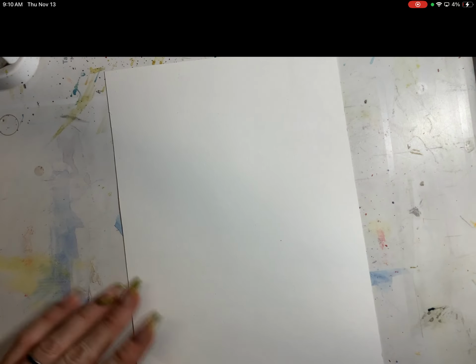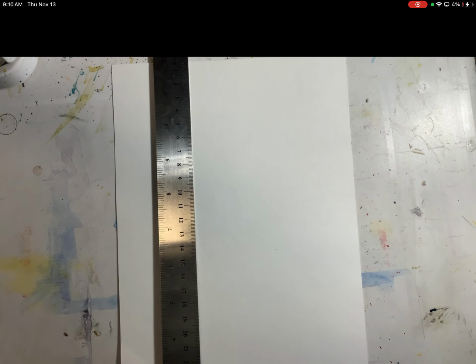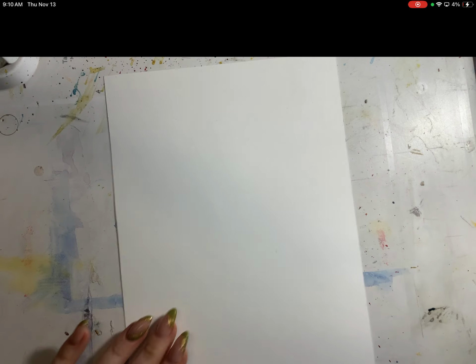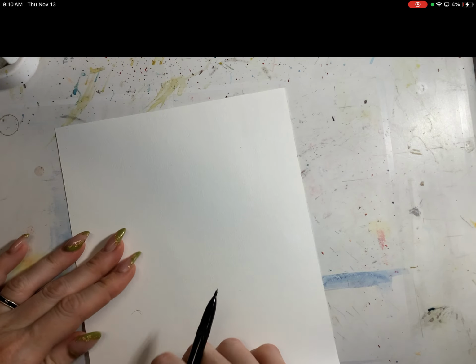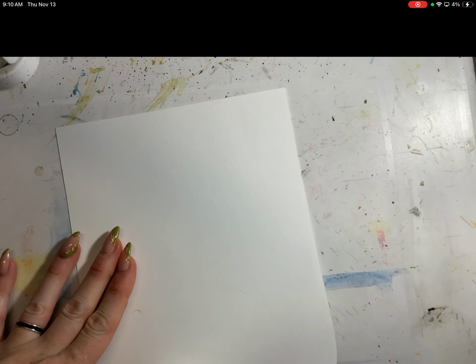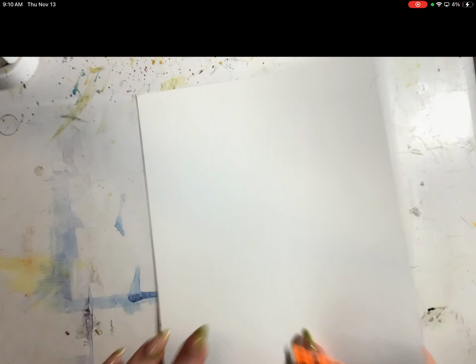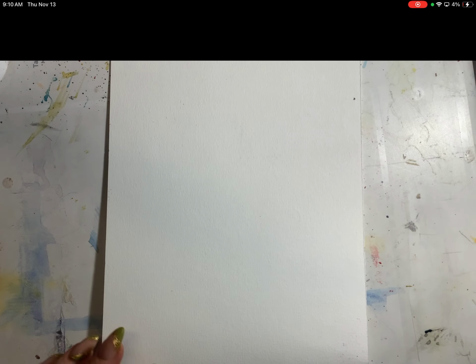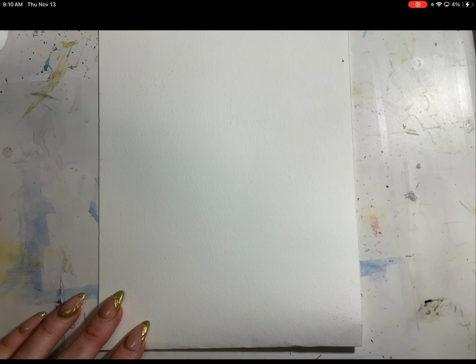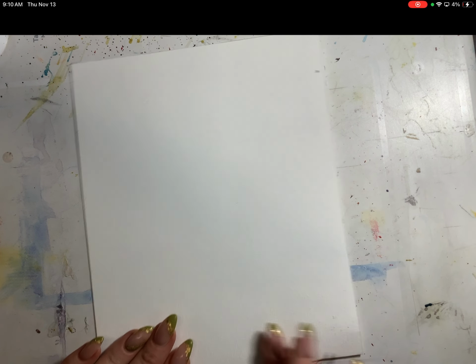So I'm doing it long ways. You can do it whatever way you want. Actually, let me fold it to make it a tiny bit smaller so you guys can actually see it. There we go. All right.